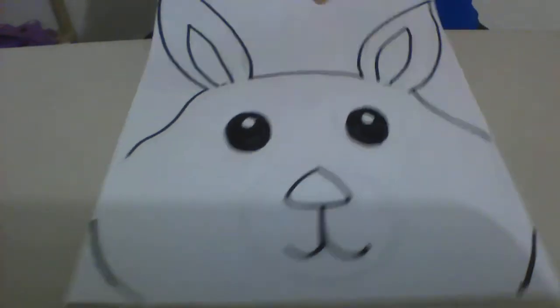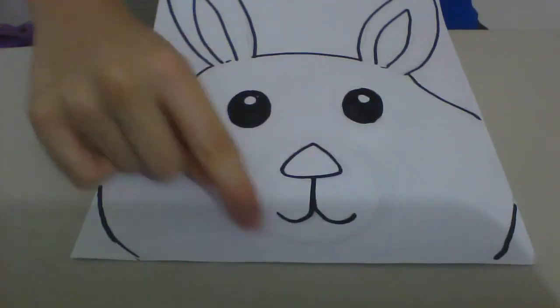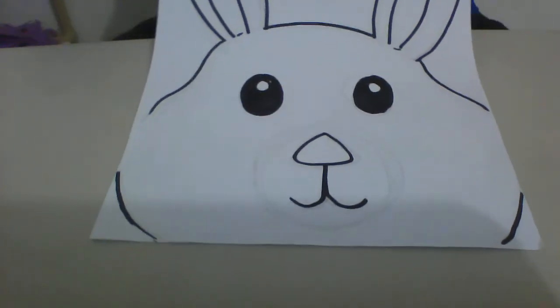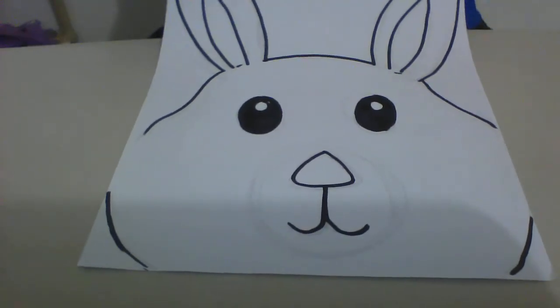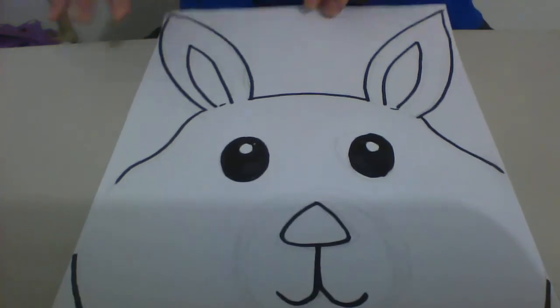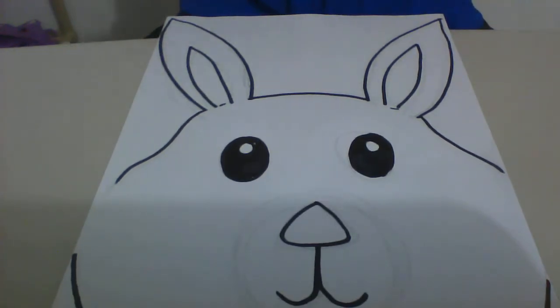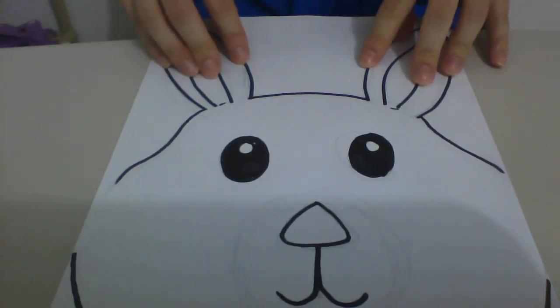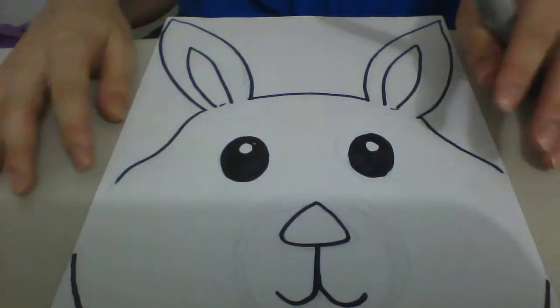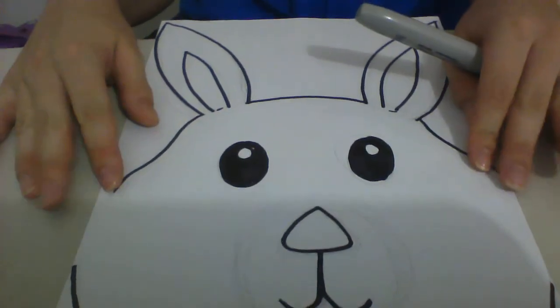Now notice I have traced all of my lines except for the circle around the nose. This is kind of an important part, and you'll find out when we start adding the texture why that is, okay? So I'm going to show you the texture of the ears. We're going to save the texture of the rest of it for next week because it is quite time consuming.